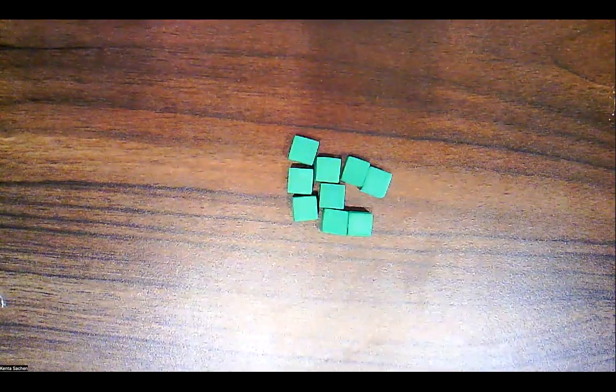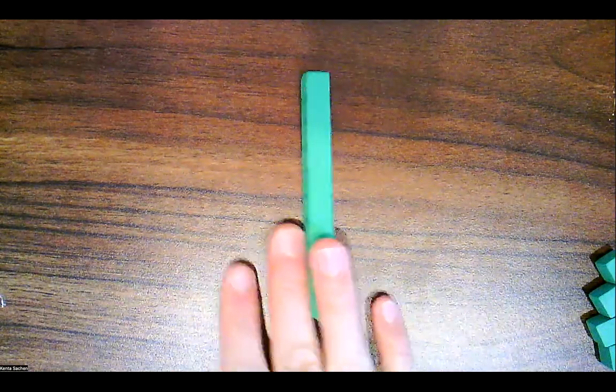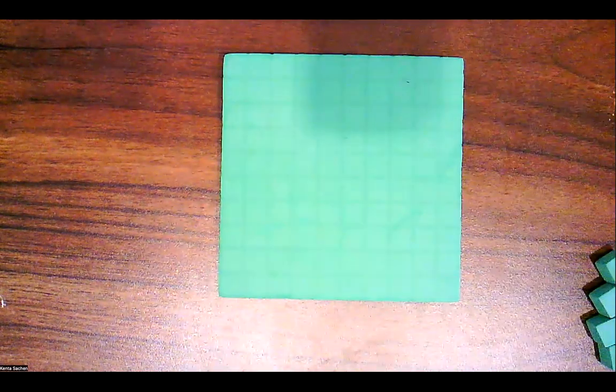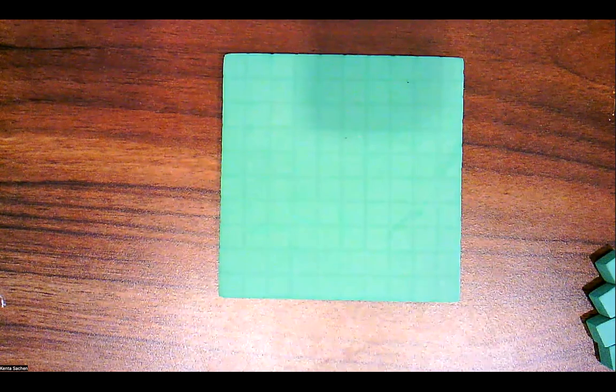So whenever you have 10 of a single place value, like 10 ones, it becomes one 10. And 10 tens becomes one 100. Okay? So that is something that we're going to continue to work with today. So now please open your workbooks to page 197.